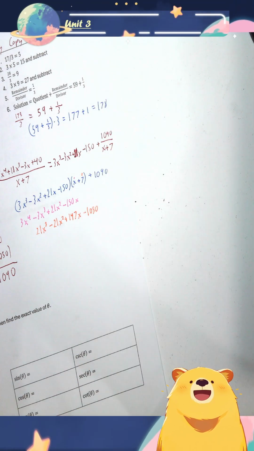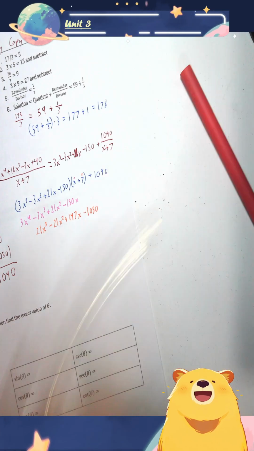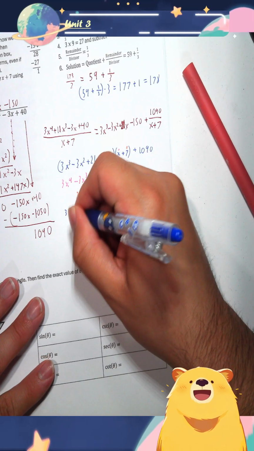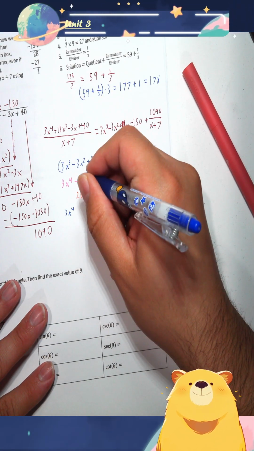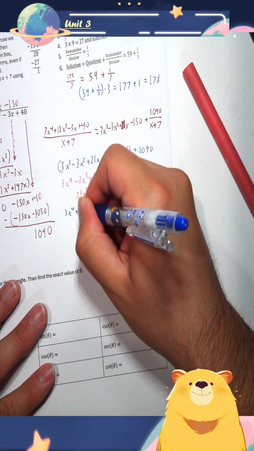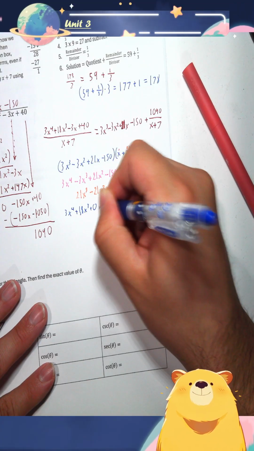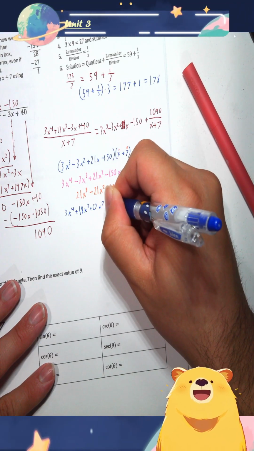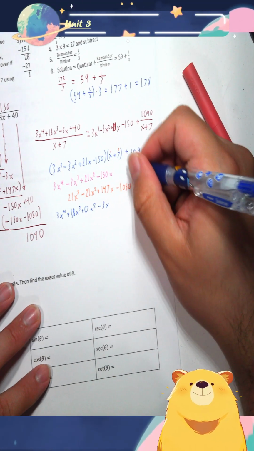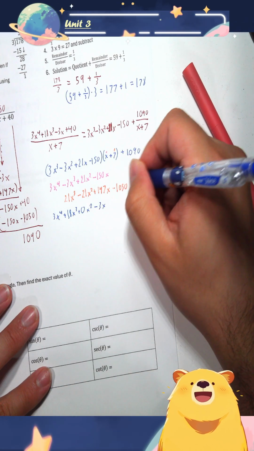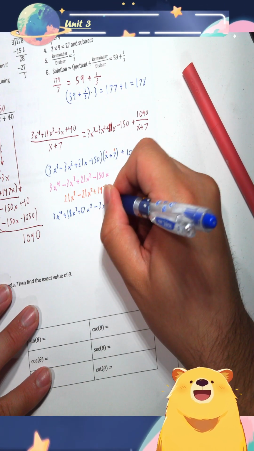So I know if I add these guys, I will just get 3x to the fourth. There's nothing to really add. Here, if I combine this, I get 18x cubed. Here, I get 0. Here, I get only negative 3x. And then here, adding the 1,090, I do get plus 40.